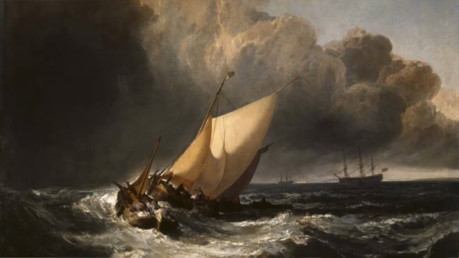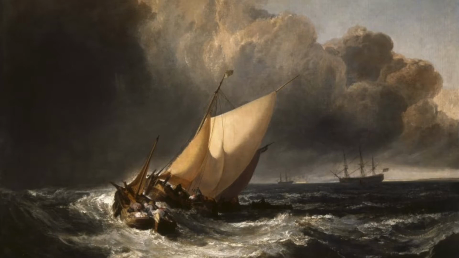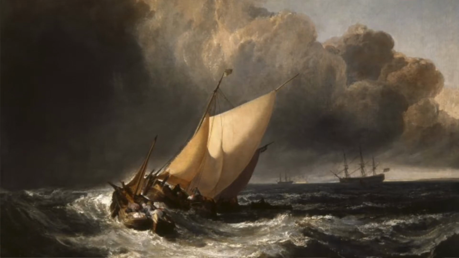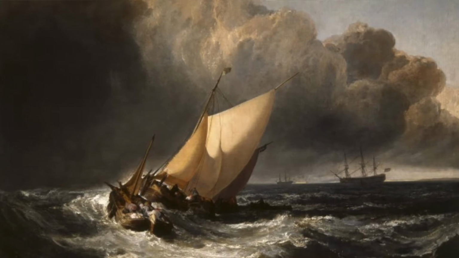Let's look at an example for inspiration. This is a famous boat by J.M.W. Turner. This painting is called Dutch Boats in a Gale. A gale is another word for a big storm. When you look at this picture, what do you see happening? What makes this picture so exciting or dramatic?